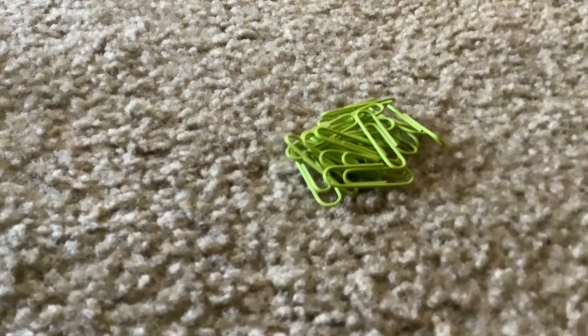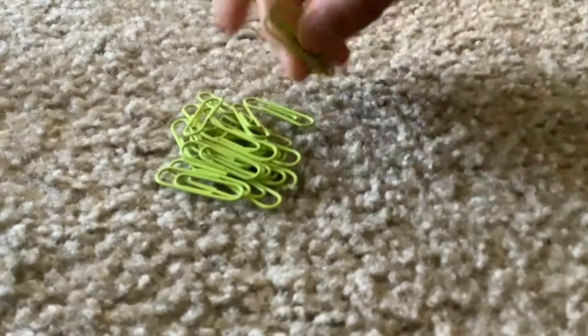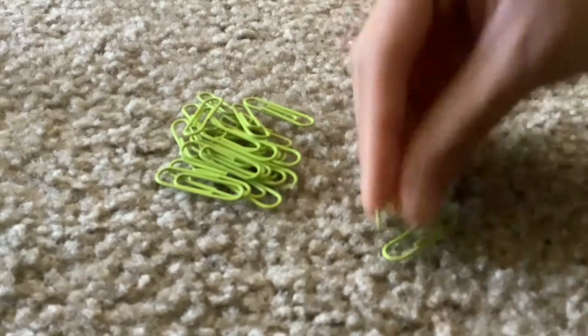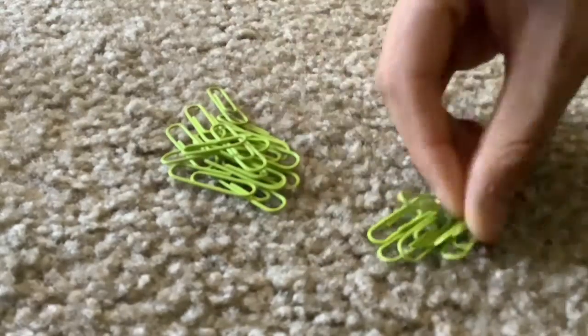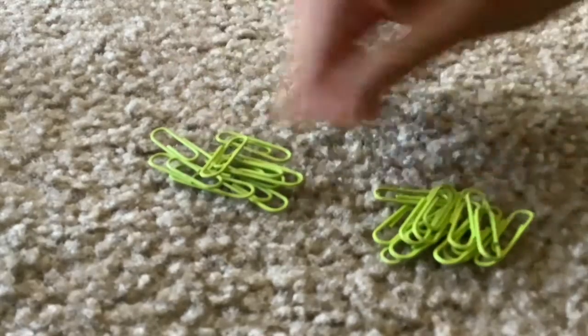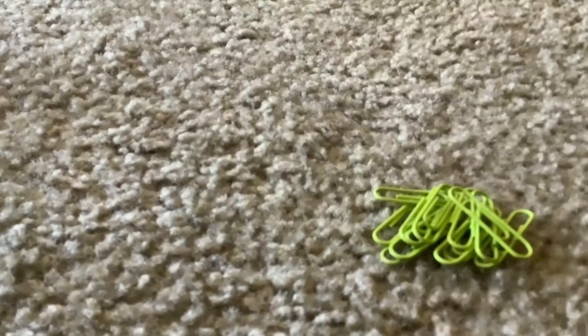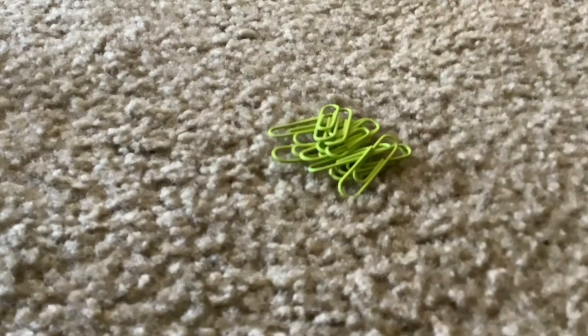So I have this group of paper clips and I only want to count out 12. So I'm going to go ahead and do that. 1, 2, 3, 4, 5, 6, 7, 8, 9, 10, 11, 12. Okay, and I'm going to put the rest away. So here I have my group of 12 paper clips.